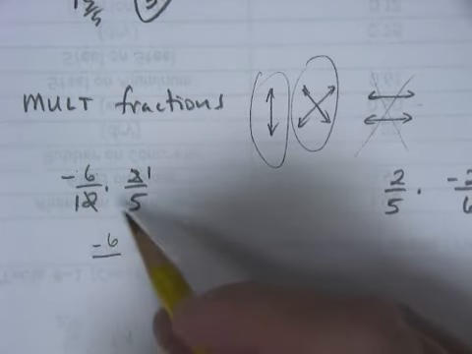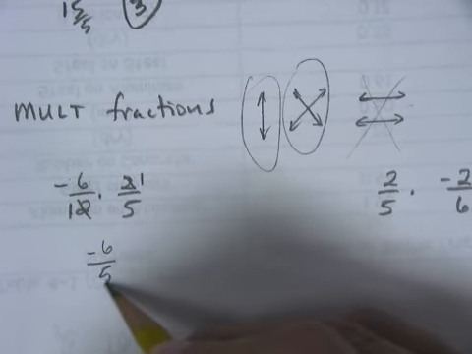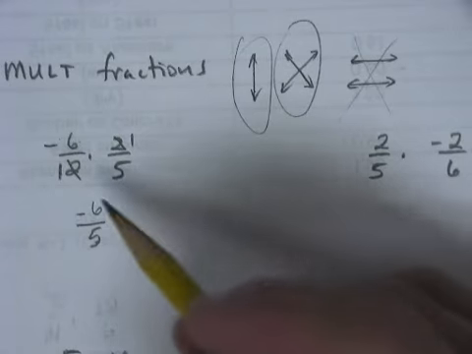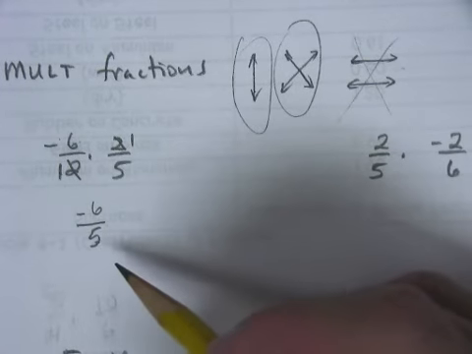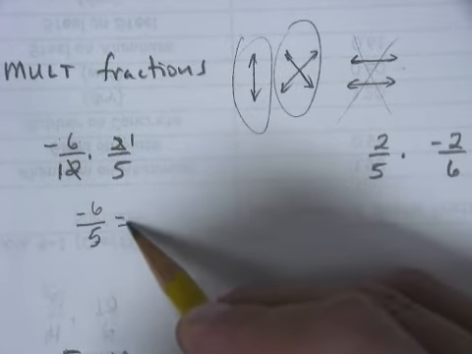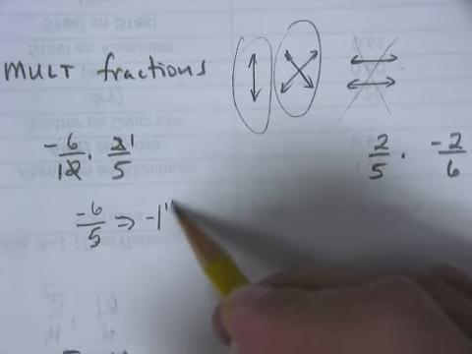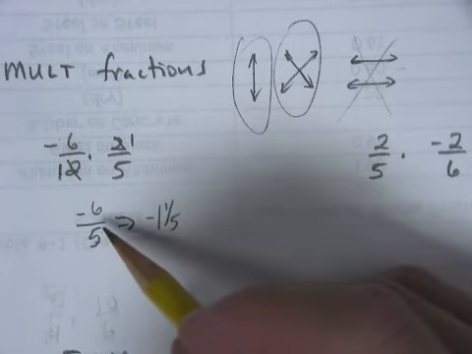And multiply across the bottom, 1 times 5 is 5. Now, I can leave my answer as -6 over 5, perfectly fine. Or I could switch it to mixed form, which would be 1 and 1/5.